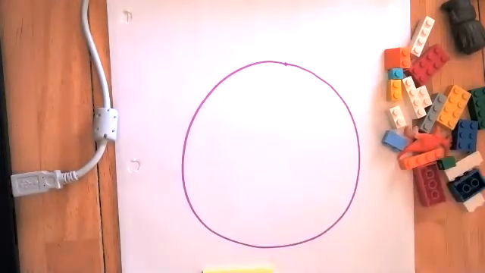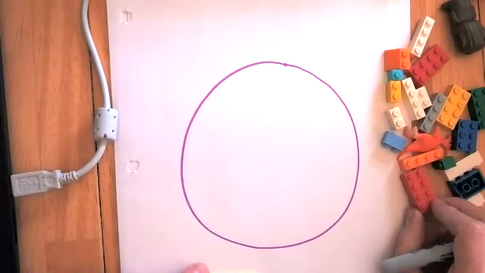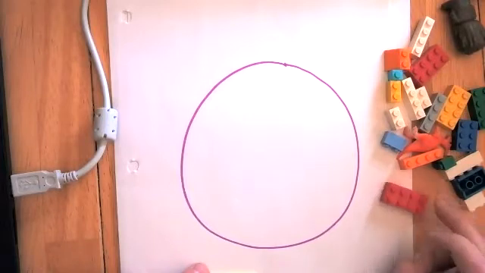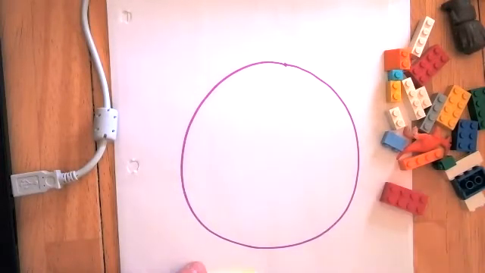I could do many different ways. I could sort by color. I could sort by the number of dots. I could sort by things that have 2 rows or just 1 row. For this one, I'm going to sort my Lego so that everything has 2 dots or less.